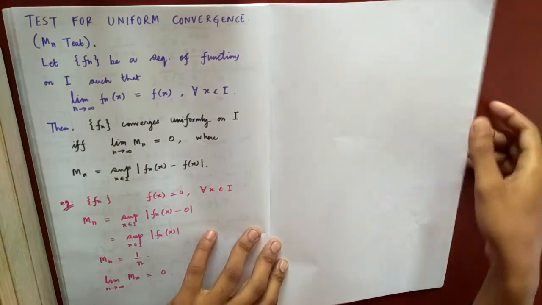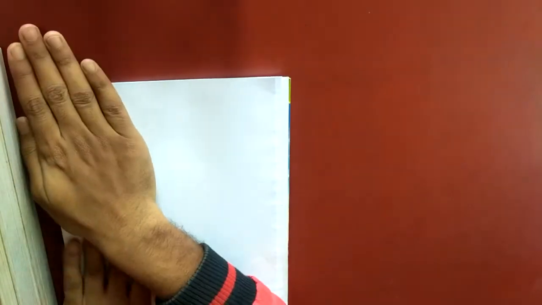So I'll start with a basic example. I'll give two examples from the Mn test, and that will complete the Mn test, and you may try other examples using the Mn test.